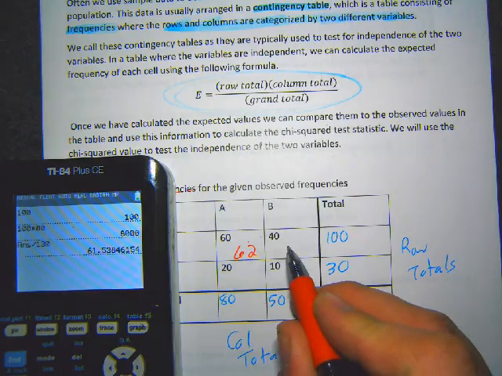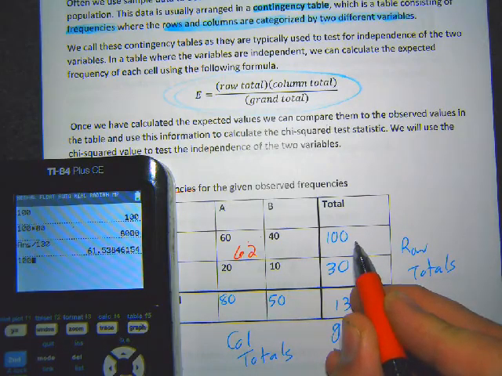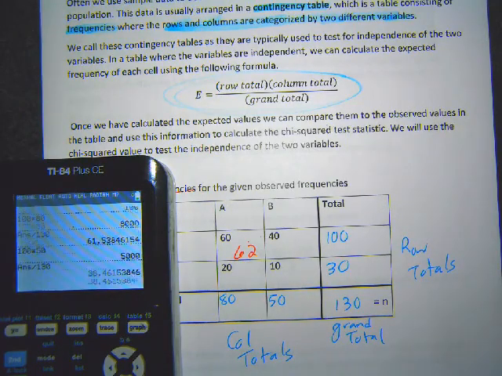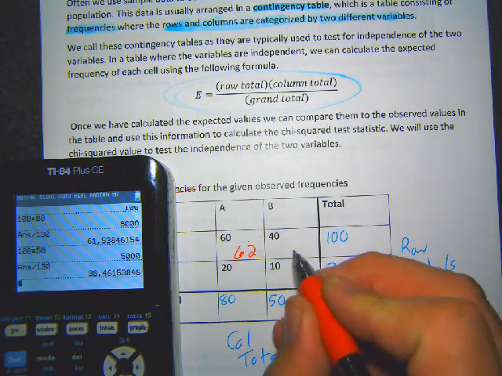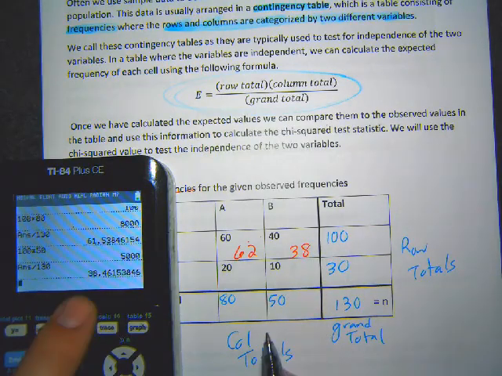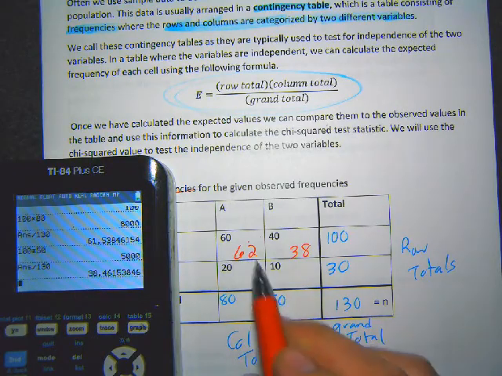To do this one, I do my 100 for the row times 50. 100 times 50 divided by 130. So this one should be about 38.5, or just round it to 38, because 38.4 would round to 38.